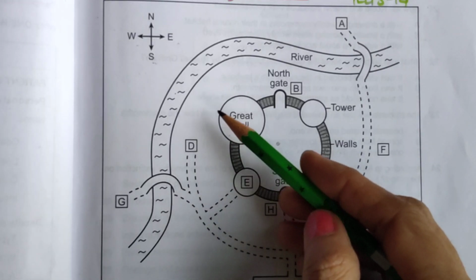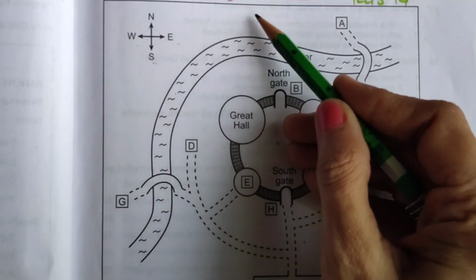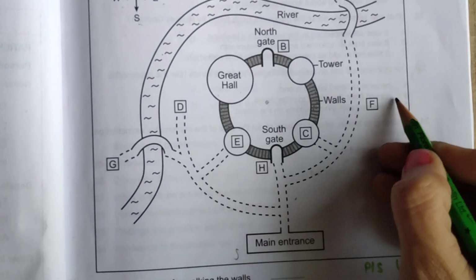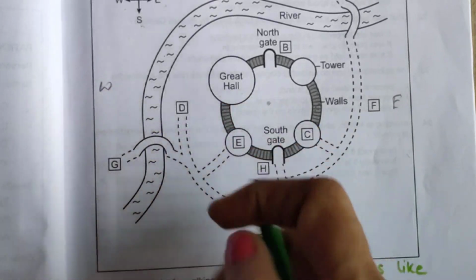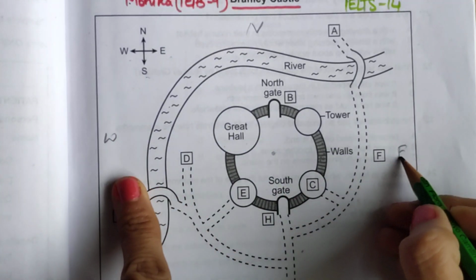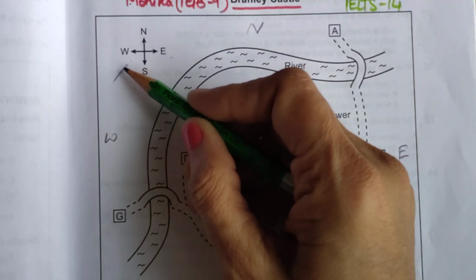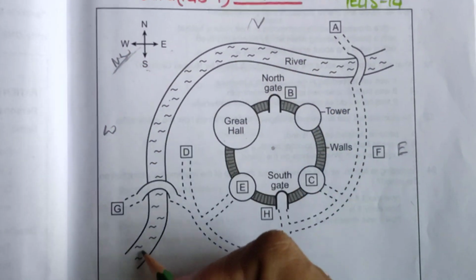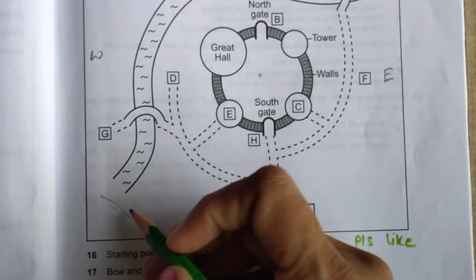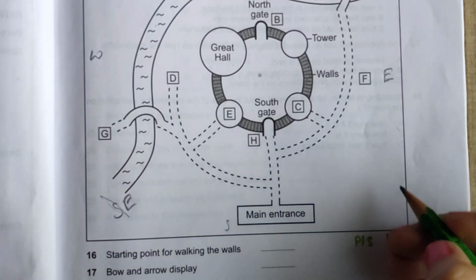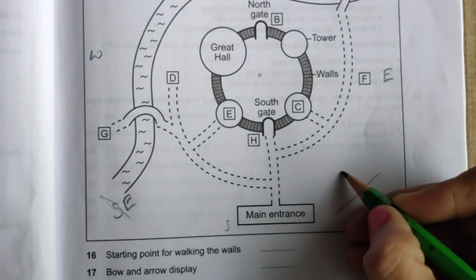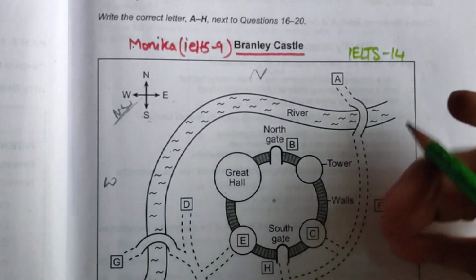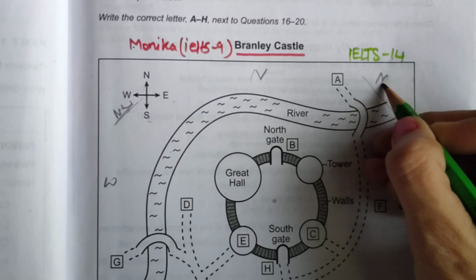Sometimes they will use directional words like north, so always mark the direction whenever you hear north, south, east and west. Now you are aware that south is here, east is here. When they say northwest, you know this is the northwest direction. Southwest is this direction. Southeast is this portion. And here you have northeast.